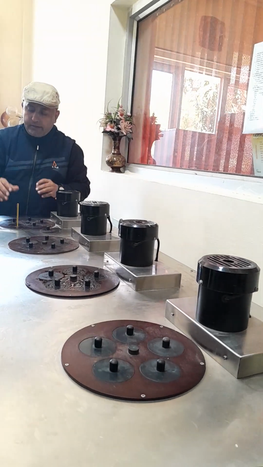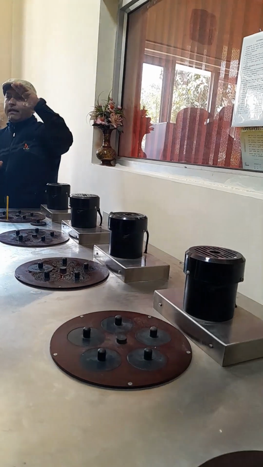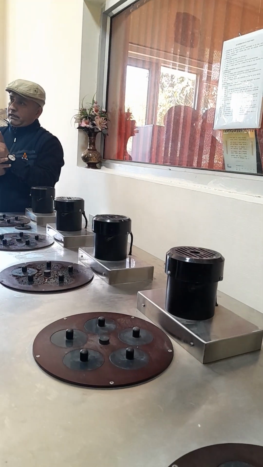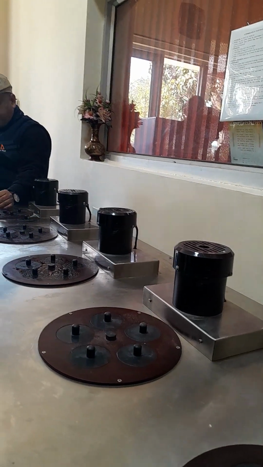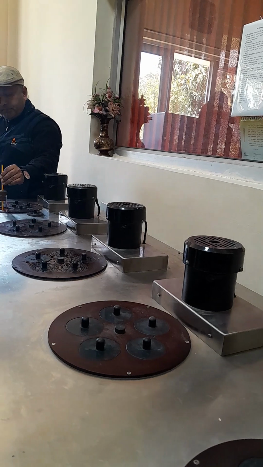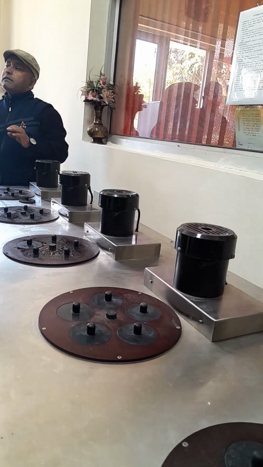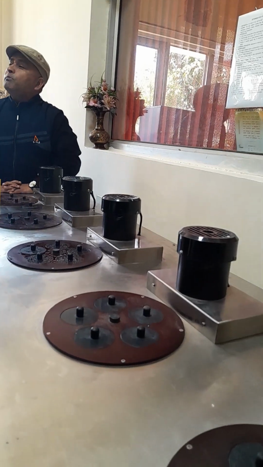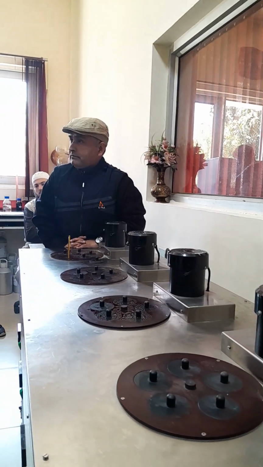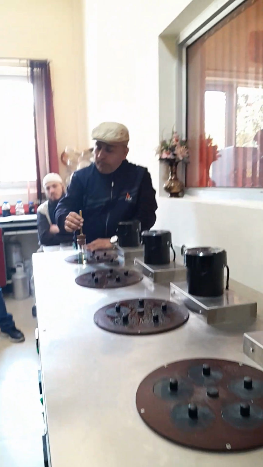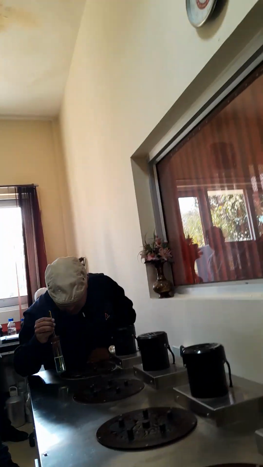What you will do is, after every decrease of 1 degree, you will take it up and see, and put it back inside the chamber. The time it takes should not be more than 3 seconds, when you are taking it up and watching.